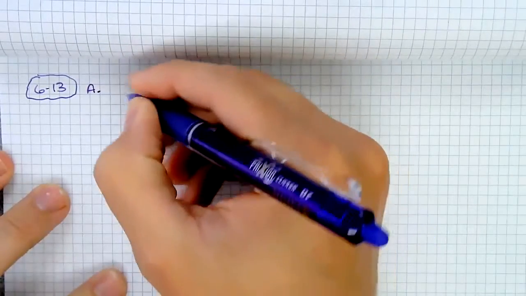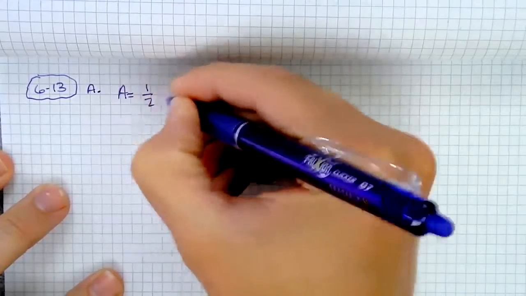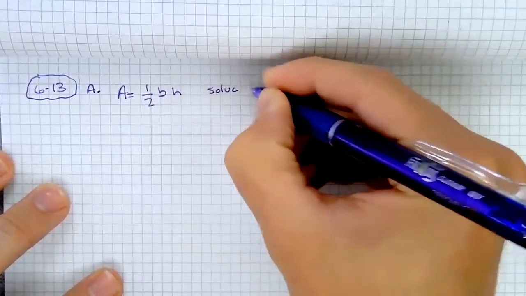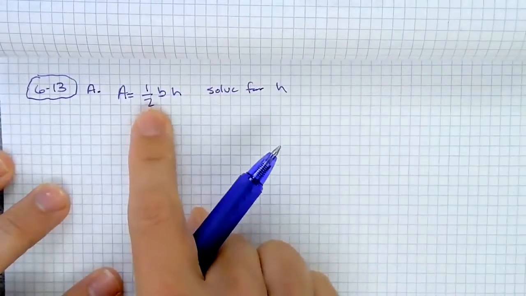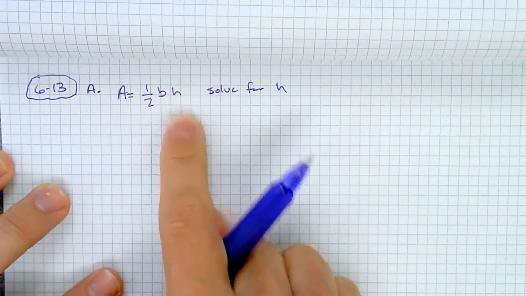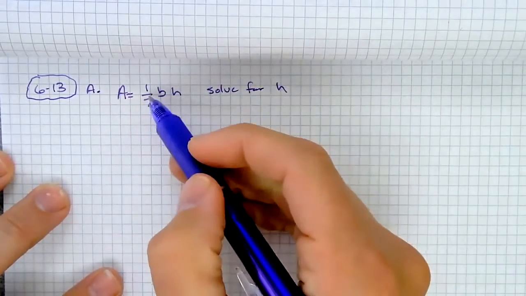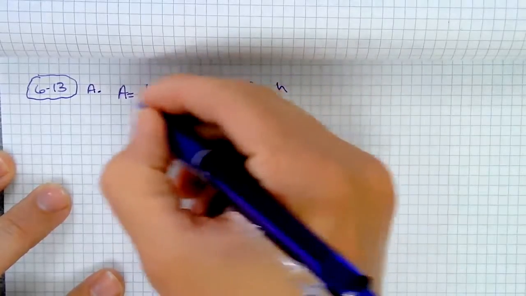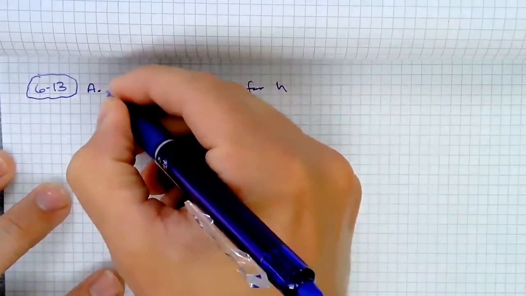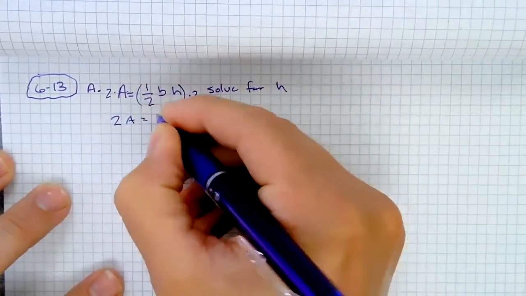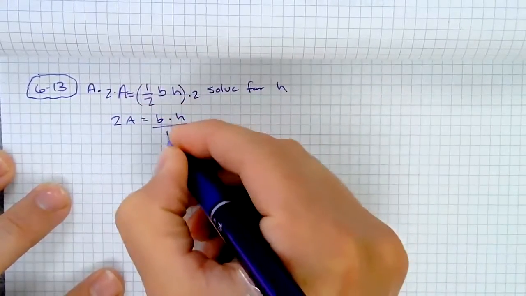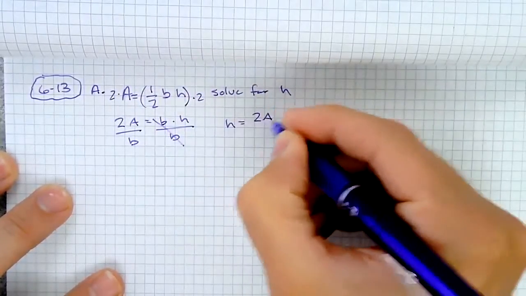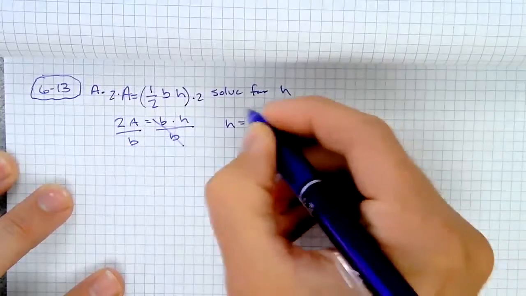So letter A says A equals 1/2 base times height. They said solve for H. Okay, so we're trying to get H on a side by itself. Okay, well, multiplying by 1/2 or dividing by 2, easiest way to get rid of that would be to multiply everything by 2. So now I have 2A equals base times height, and then I got to get rid of the B. So I divide both sides by B. So the height of the triangle is 2 times the area divided by the base.